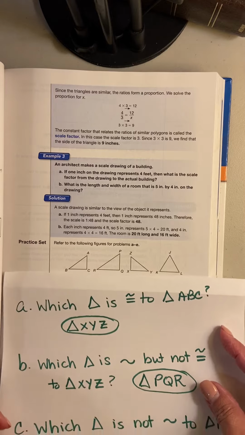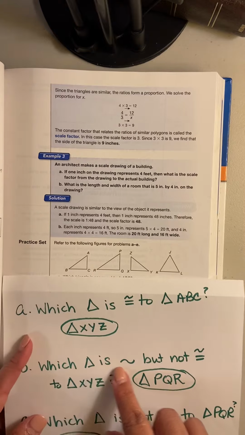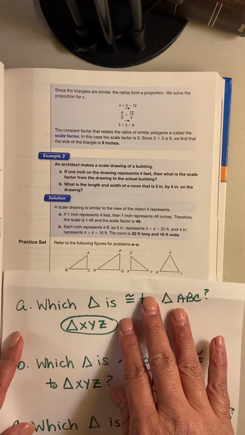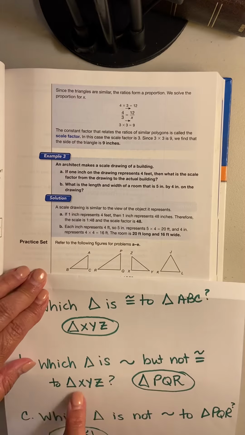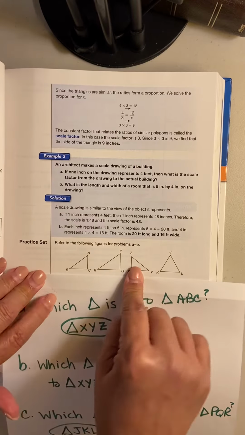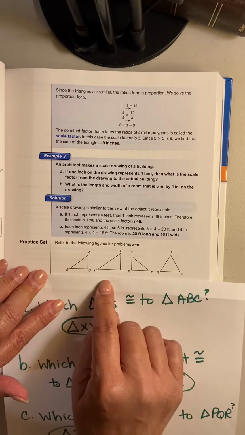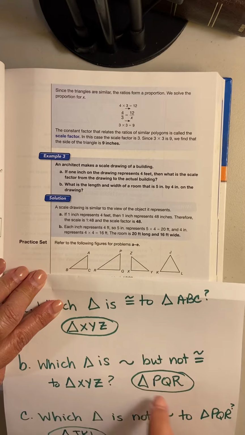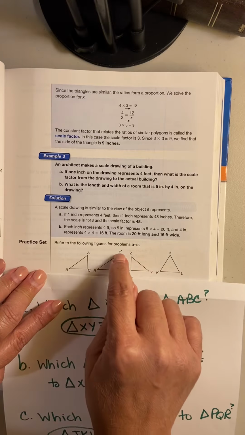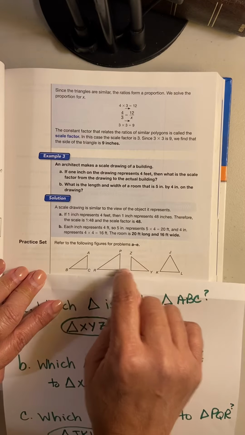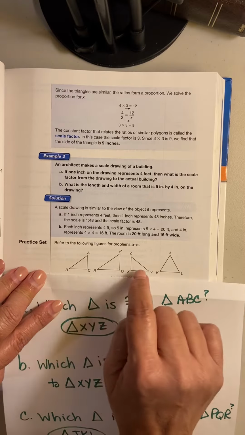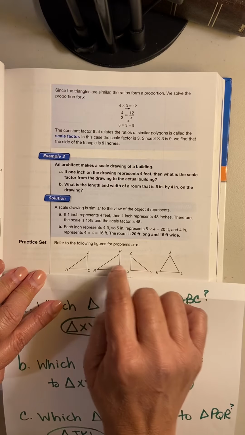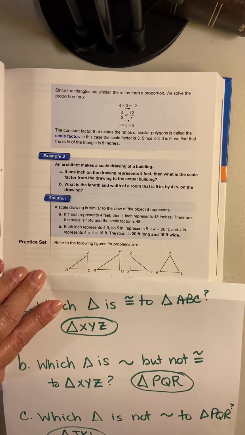Let's go to B. Which triangle is similar but not congruent? Again, I'm going to look at the similar, and it's similar to XYZ, but it's not congruent, would be the larger one, and I just put PQR. Again, I'm not making a statement. I'm not telling you which angles correspond to which angles. I'm just telling you that these two triangles are similar to each other.